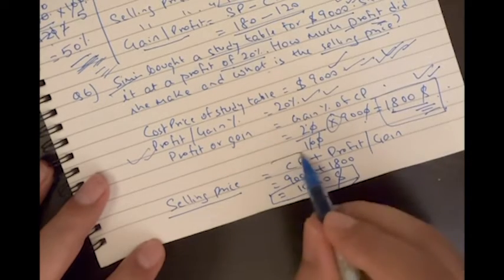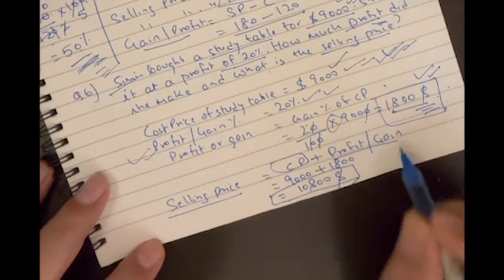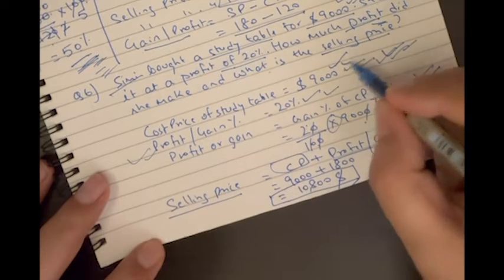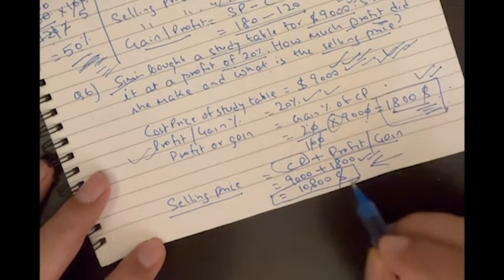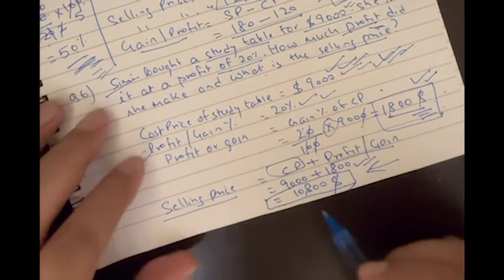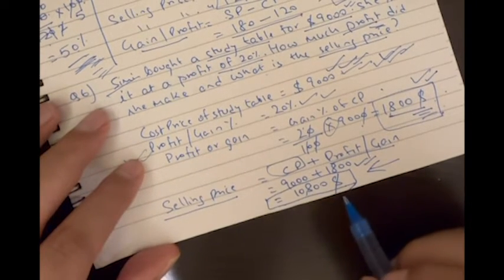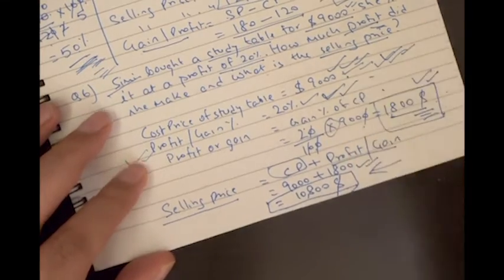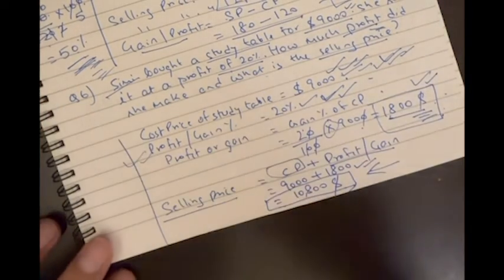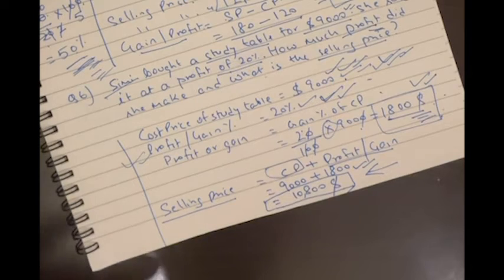Formula of selling price is cost price plus profit gain. Cost price we knew was 9,000. Profit we knew was 1,800. Hence our selling price of the study table is 10,800 on a cost price of 9,000 with 20% margin. I hope you are following this step by step and finding it easy to understand and grasp also.